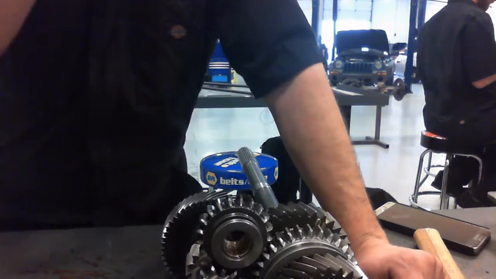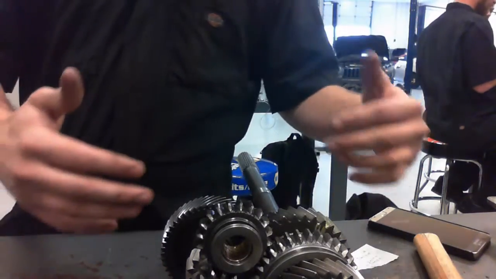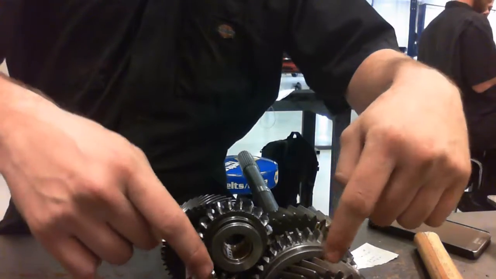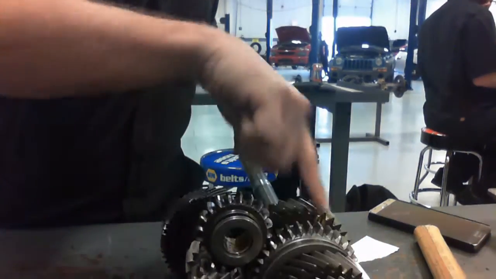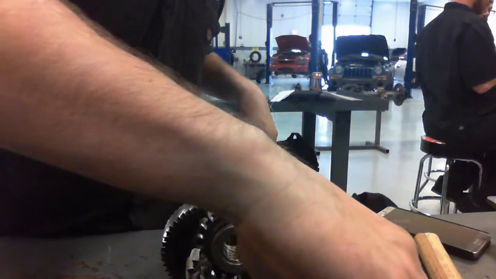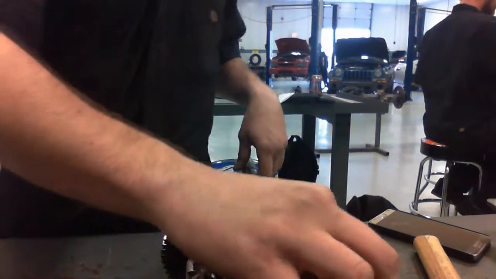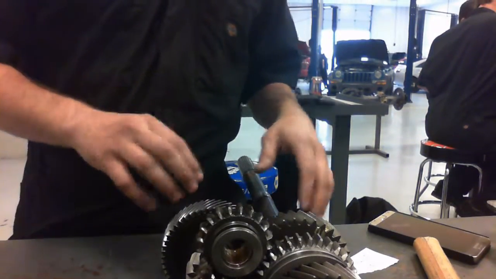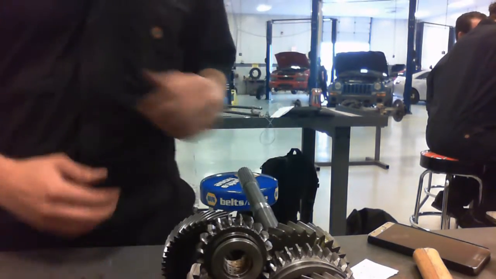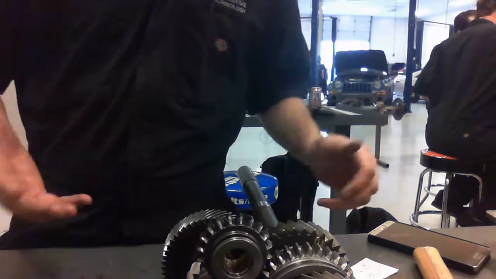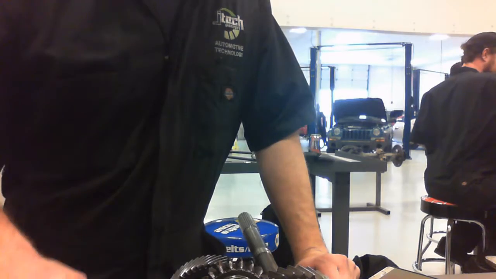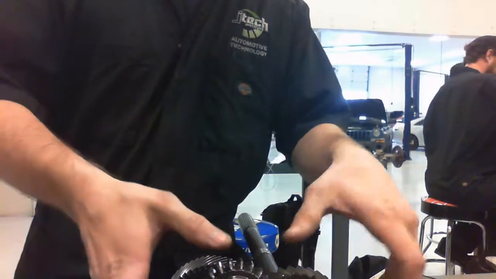So, coming from first gear on, first gear is back here, and then second, and then third, and then fourth will be a one-to-one where the main shaft and input shaft are locked together. And then you got your fifth gear over here, which is going to be your overdrive. And what that means is that your output shaft will be spinning at a fraction of the input shaft, which will give you a lot better gas mileage and also help with keeping everything running smooth when you're going down the highway.